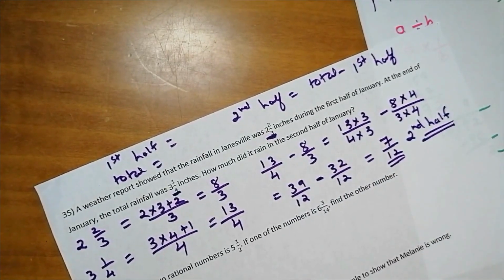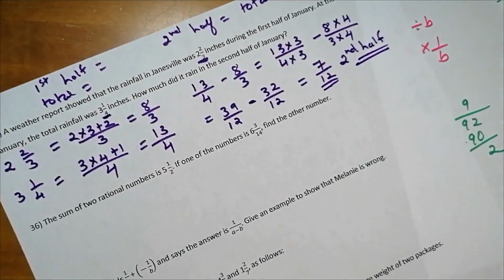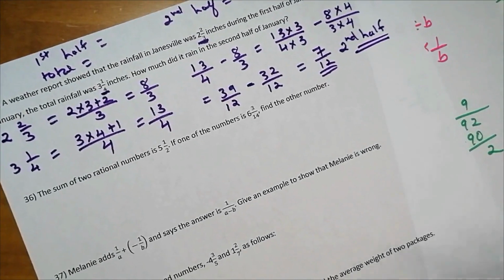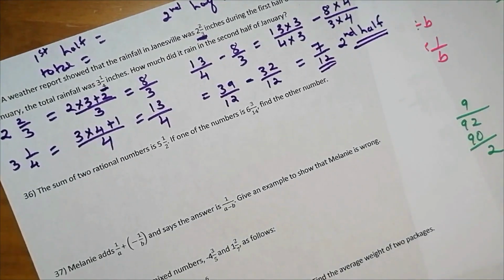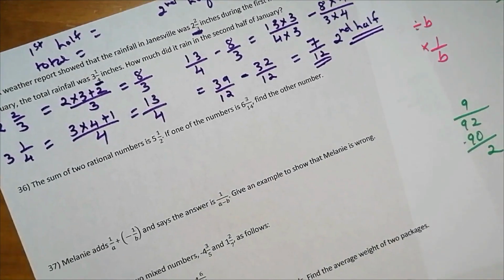Okay? Simple? Yeah, it is. You guys are smart now.